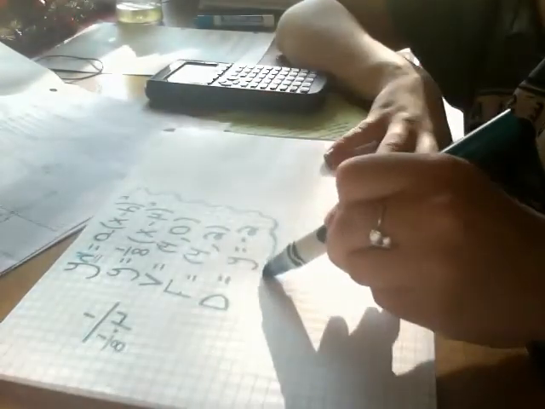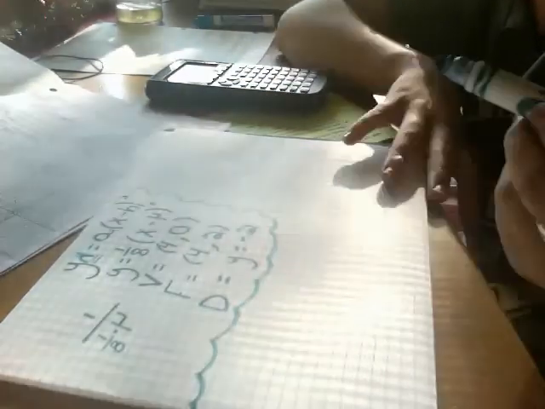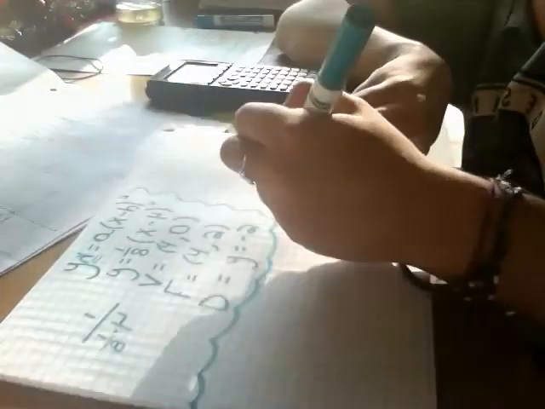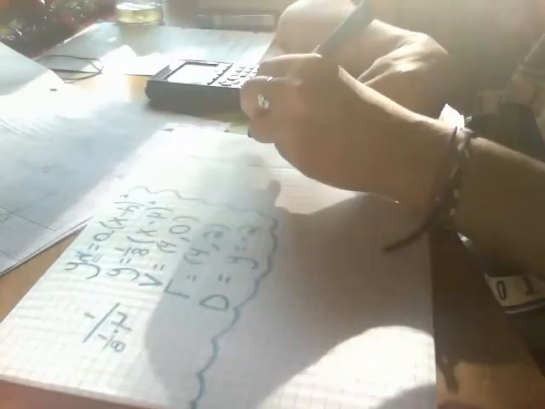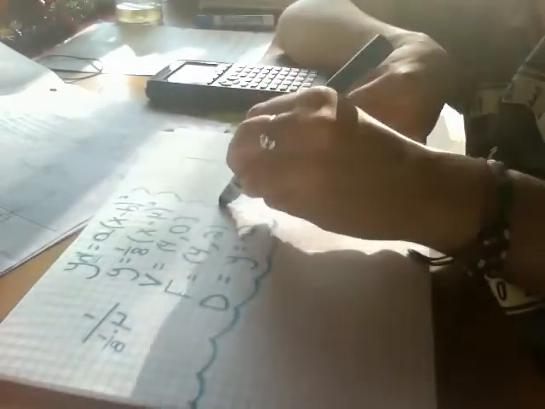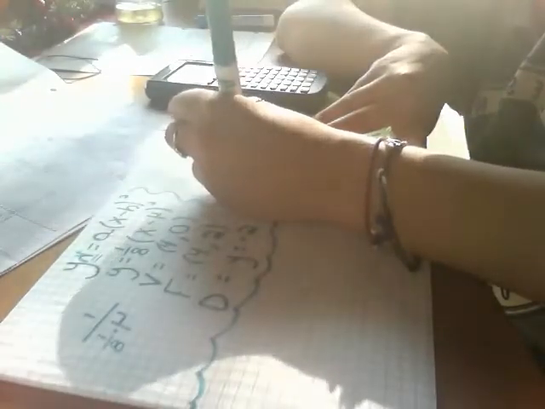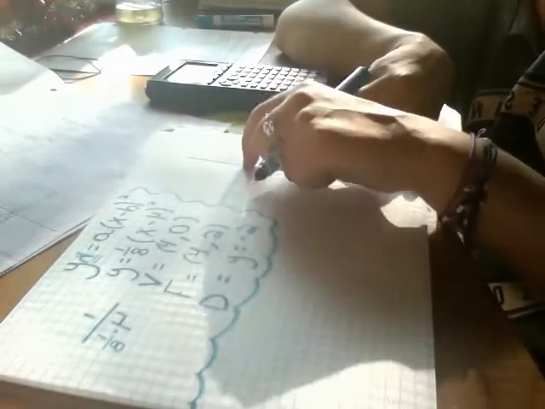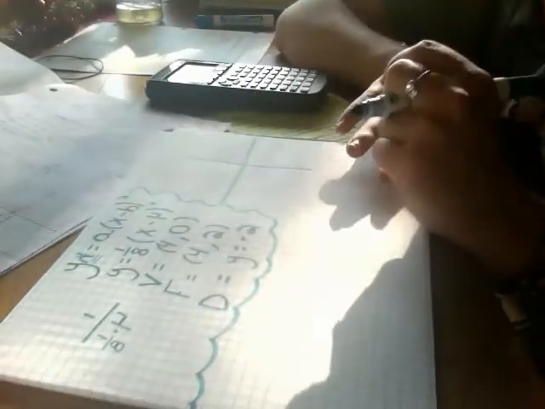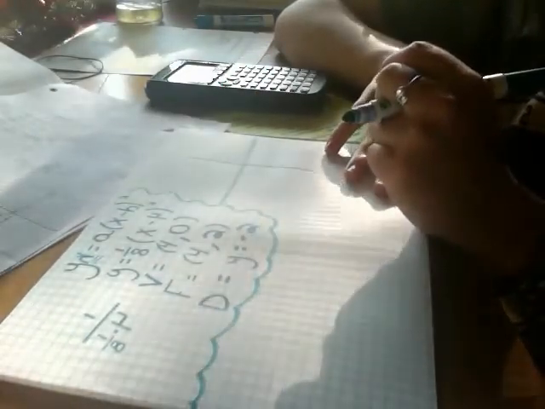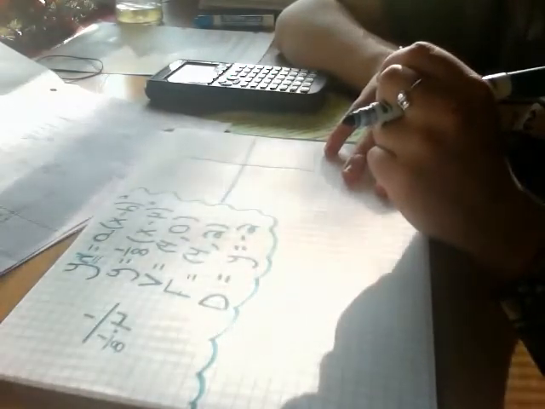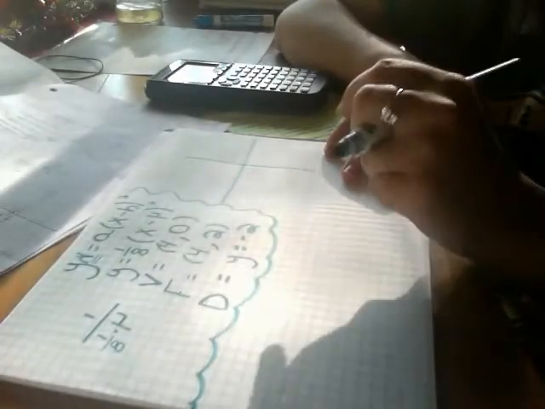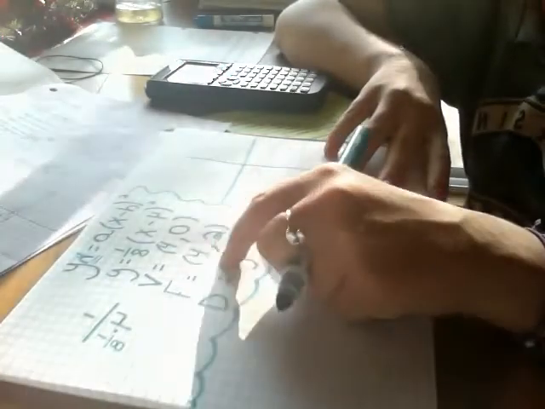So now that we have everything that we need, we're going to want to graph it. So first we're going to want to make our graph. So this is 0, 0 right here, and then 1, 2, 3, 4, -1, 2, 3, 4. And then we're going to look at our focus, and we're going to look at the x value. So it would be 4.